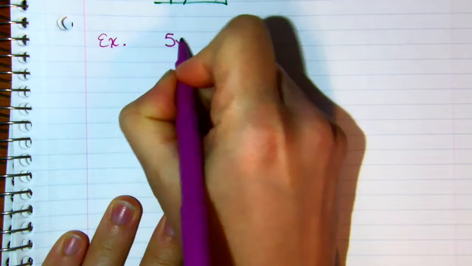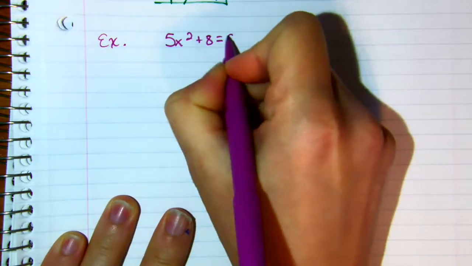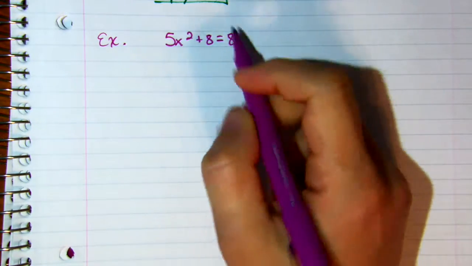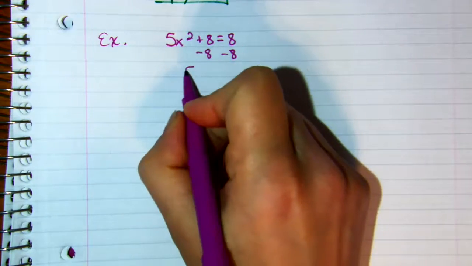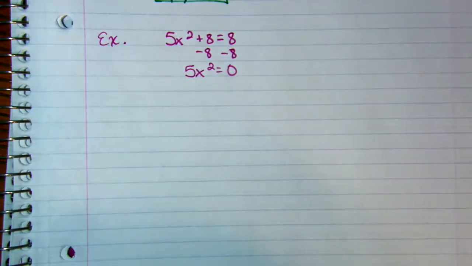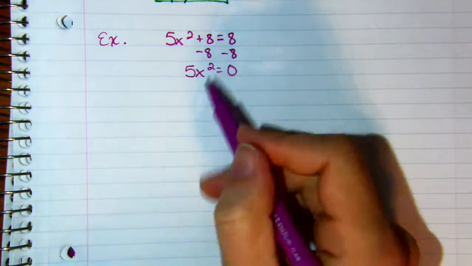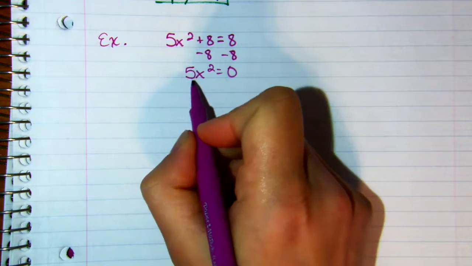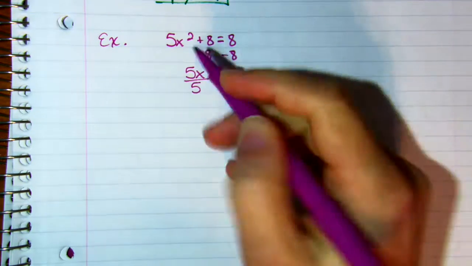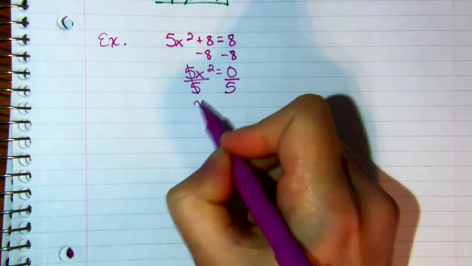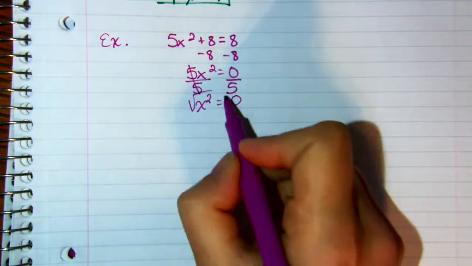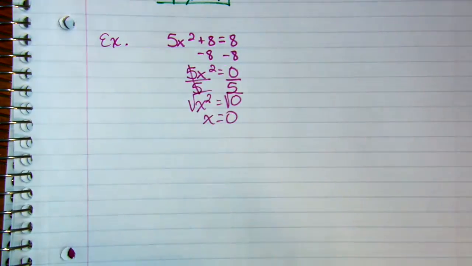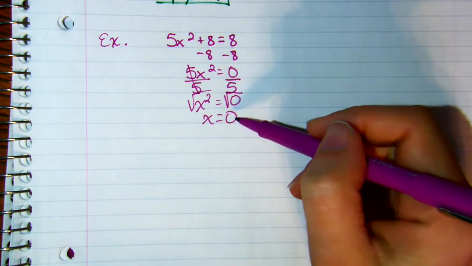Our next example is going to look like this, and really it's using the same method. Just in this case, we're not equal to 0. The first thing we want to do is subtract 8 from each side. When we do that, we get 5x squared equals 0. And from here, it's pretty obvious what x is going to be, but let's keep solving anyway, just to get used to it. So I divide each side by 5. 5x squared divided by 5 leaves me with x squared. 0 divided by 5 is 0. So if x squared is 0, the square root of 0 is 0. So in this case, I only have one solution, and that's x equals 0.